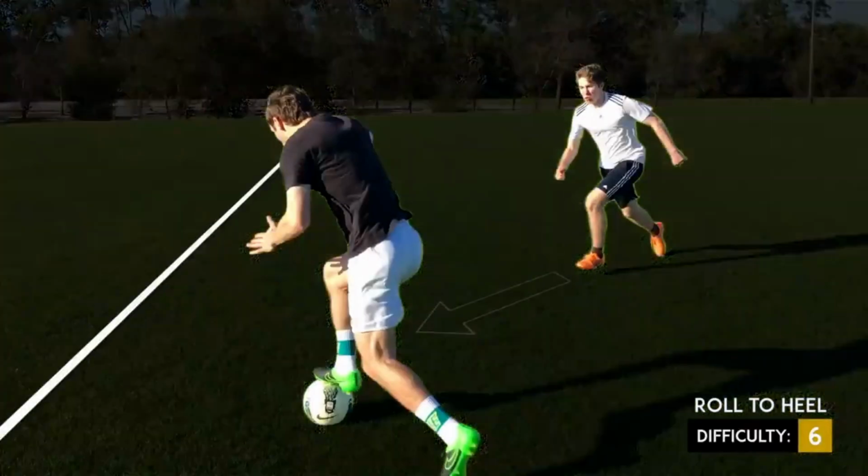In a game, you can use this skill when you are being closely guarded by a defender near the touchline.